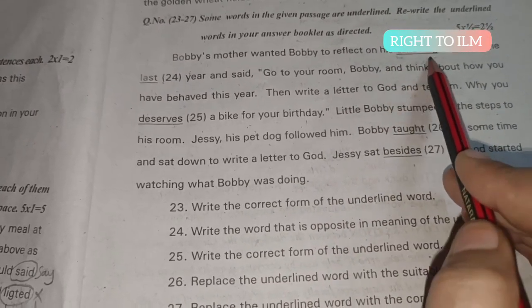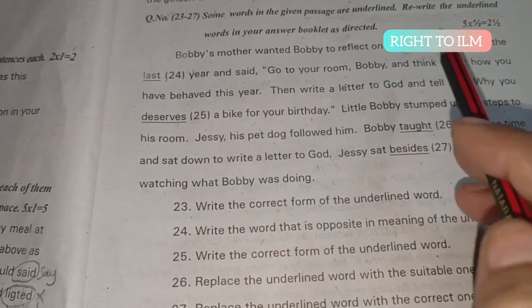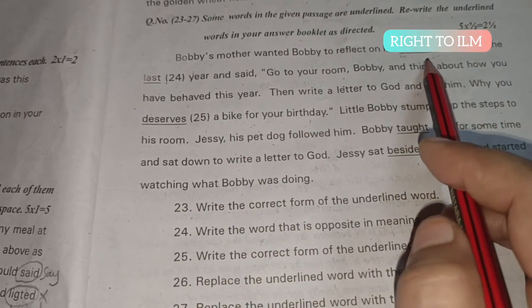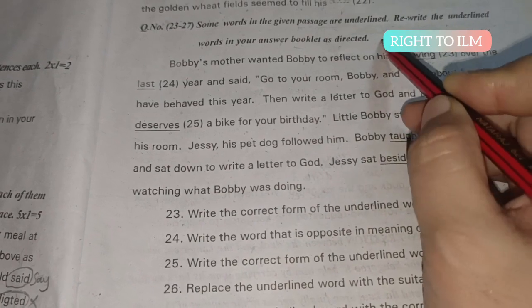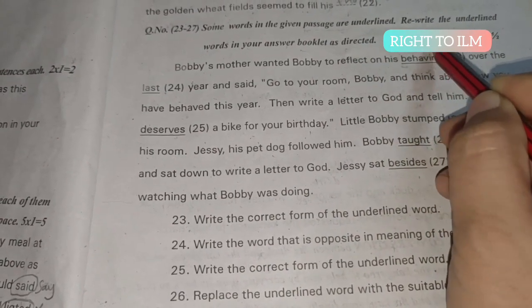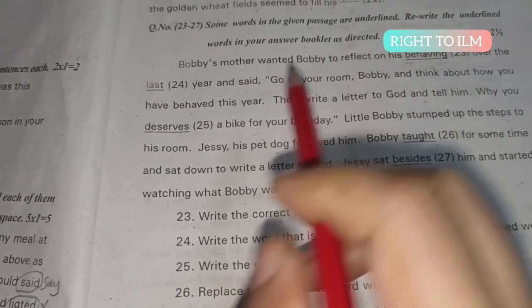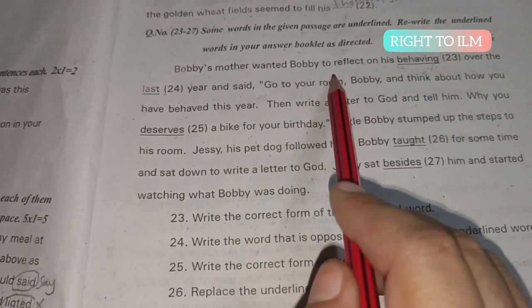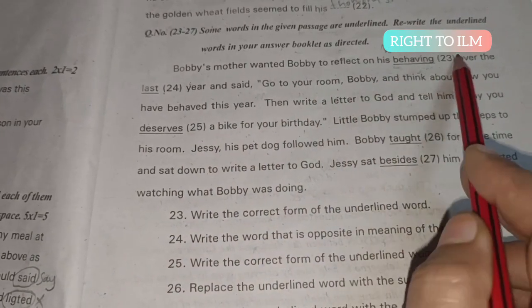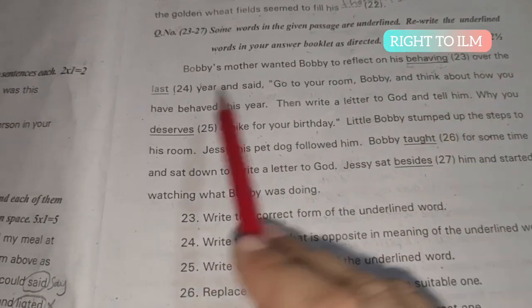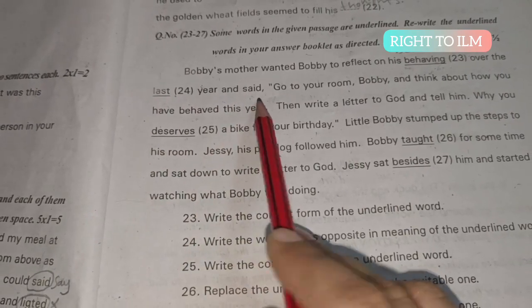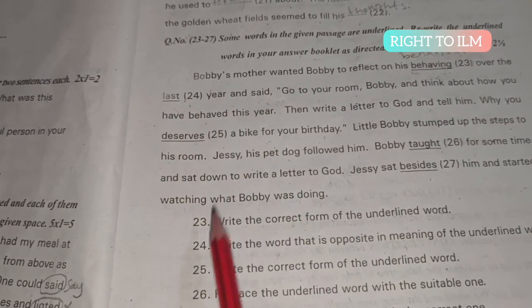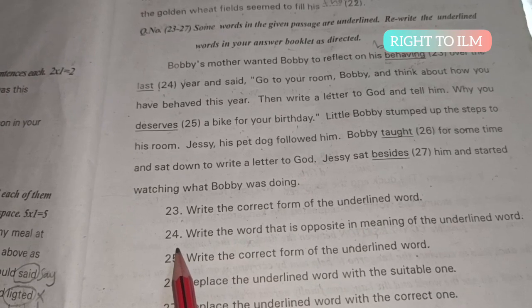So behaving, according to this sentence, you have to write behavior. So Bobby's mother wanted Bobby to reflect on his behavior. Now, over the last year and said, here number 24, what is the question?